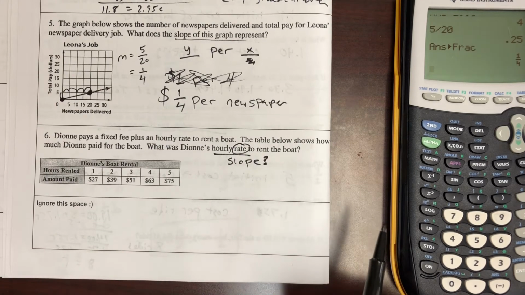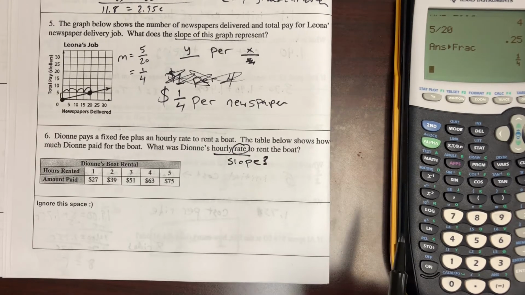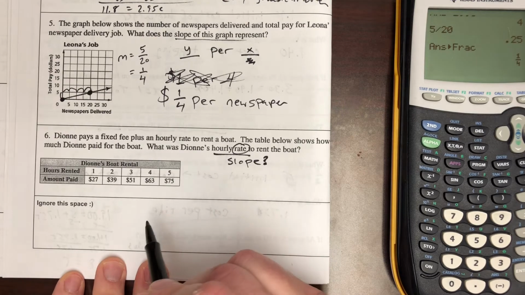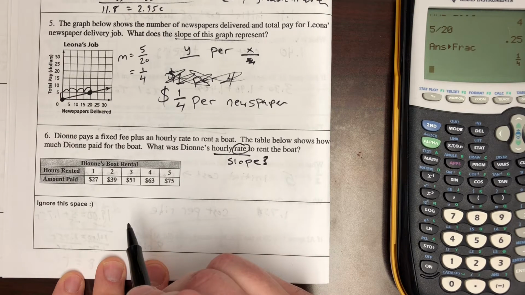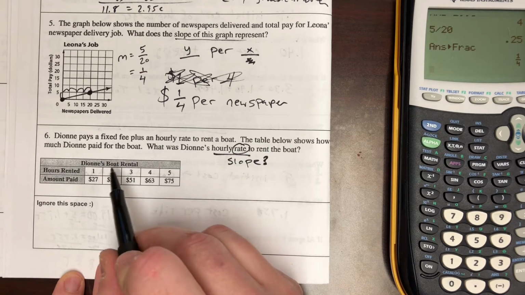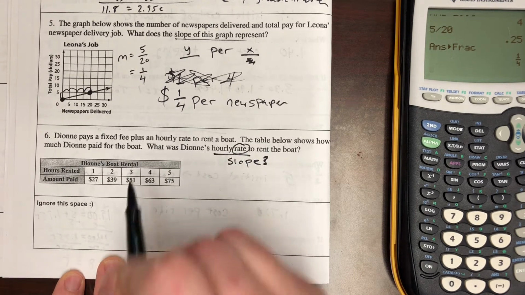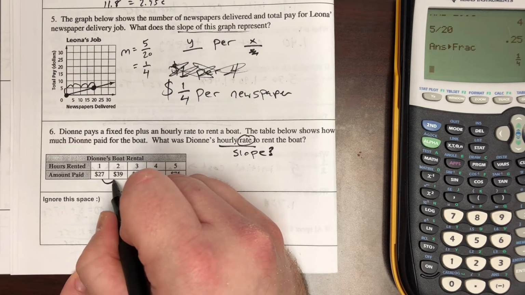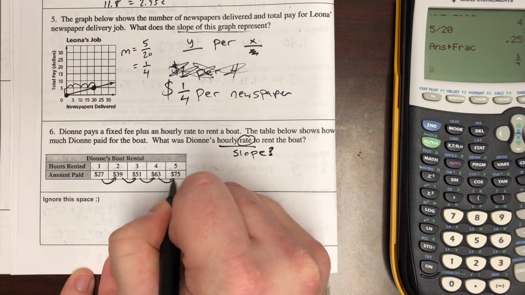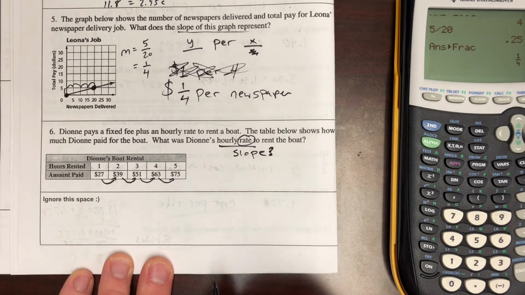Sometimes they talk about a flat rate, which means it's not a rate at all. It's just how much you have to pay one time. But let's see. An easy way to figure out hourly rate is to figure out the change per hour, right? This is going by single hours. So how much does it change from here to here, then from here to here, then from here to here, then from here to here? Is that the same for each hour?